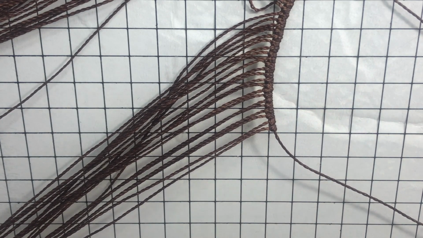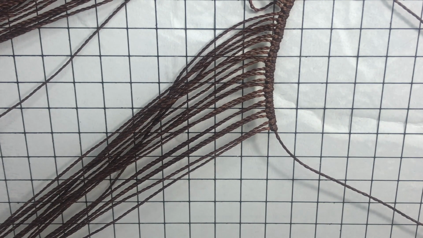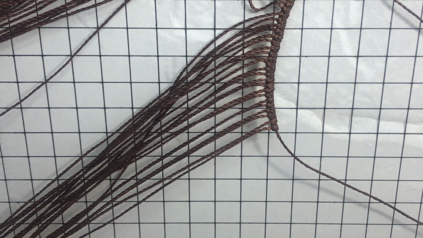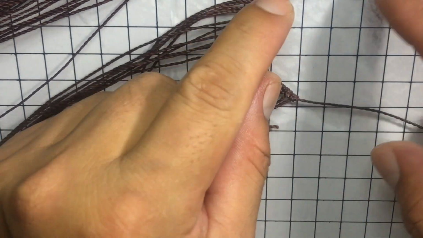That new one, one more line. This line is 2 meters. It's for the close, exactly the turn in the top.